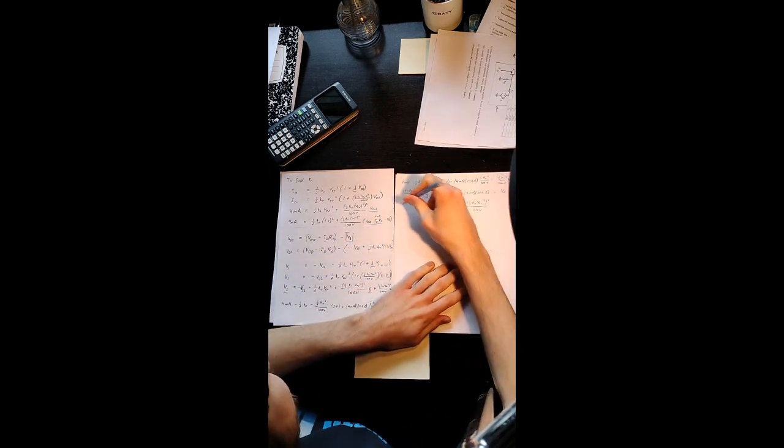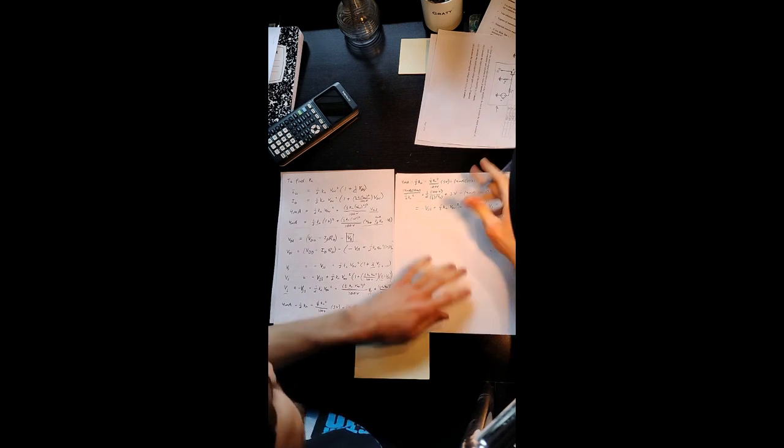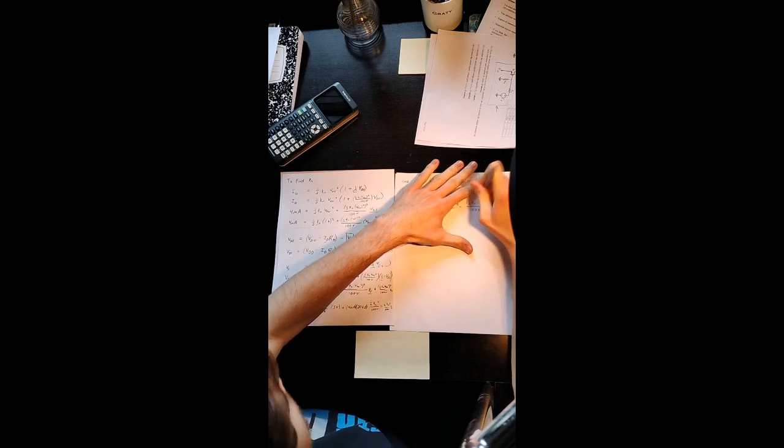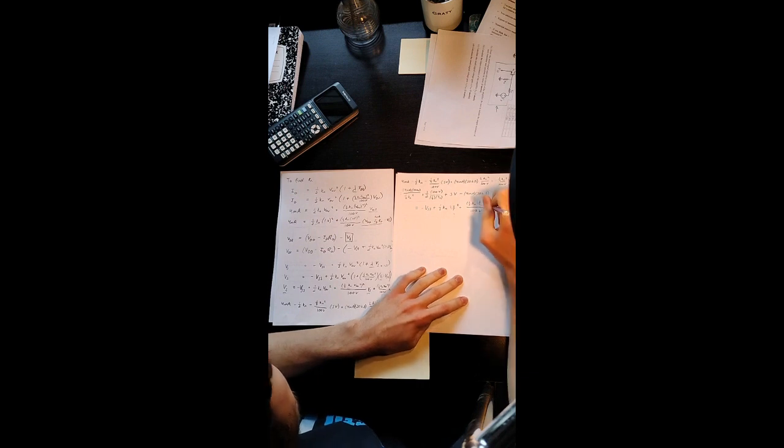Plug this back into that. Okay, I'll leave it as Vs for now. Plus, so VOV is just 1. 1/2 Kn times 1 squared over 100 volts times VSS.